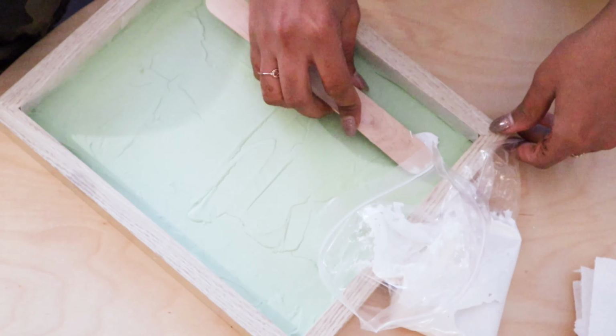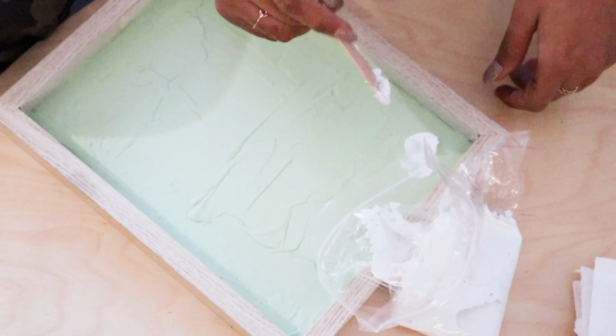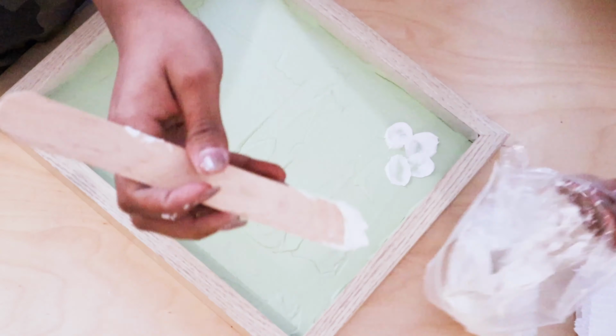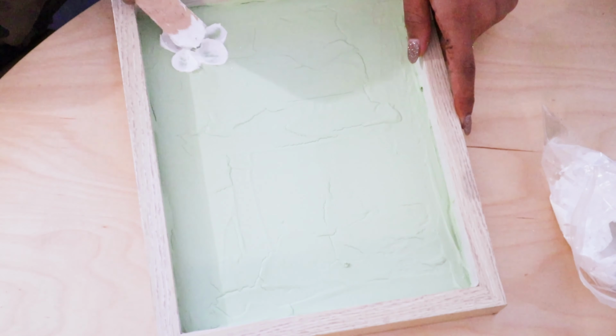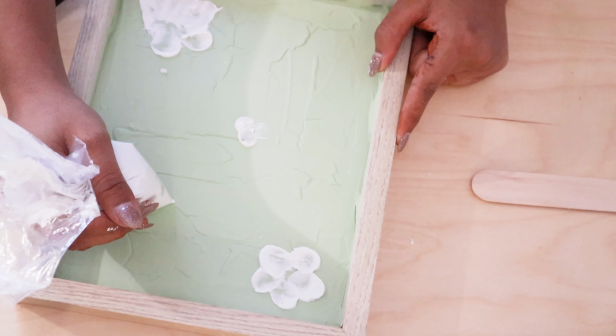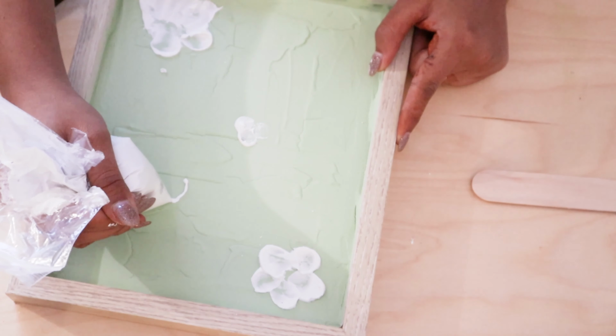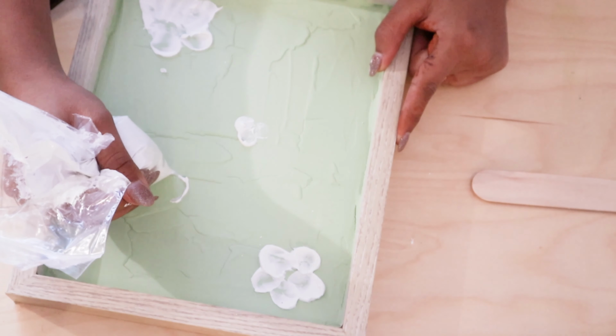If you can see here, I did not use my palette knife and I tried to make flowers this way. Yes, this is one of the ways that you can make flowers, but as you can see here, that is leaving patches. So I tried to make the second design with a Ziploc bag. I put my paste in a Ziploc bag, cut the corner, and started to make the flower outline from that.